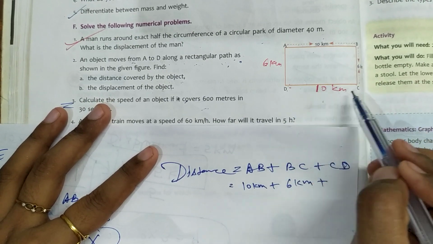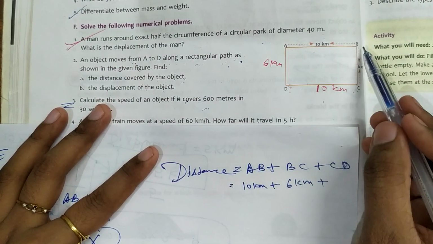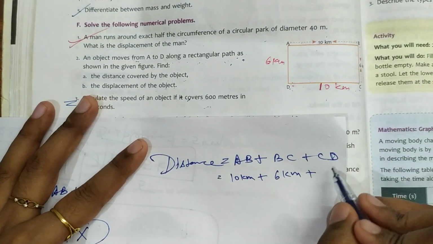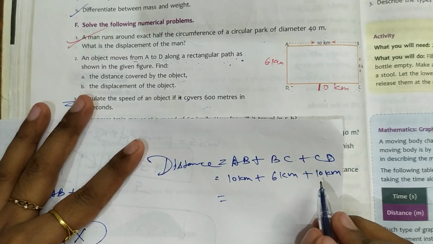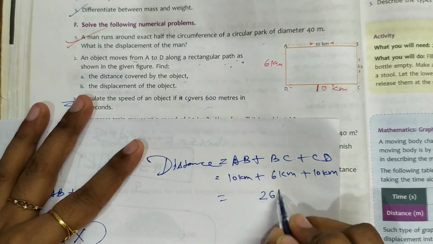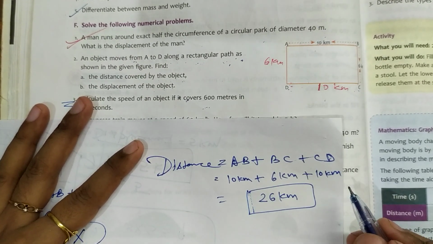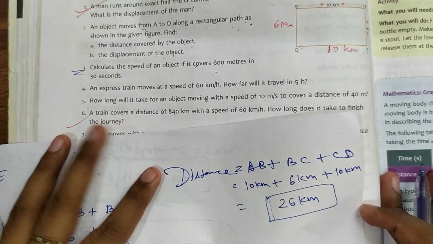So AB will be equal to CD. Yes. तो जितना AB होगा उतना ही CD होगा. तो AB is 10. So CD will be also 10 because in rectangle opposite sides are equal. So it will be 10 kilometer. Yes. Now 10 plus 10, 20, plus 6. That is your final answer: 26 kilometer is your distance covered. Numerical मैंने बेटा कॉपी में कराया है. But I want to explain you. That is the reason I am explaining you.